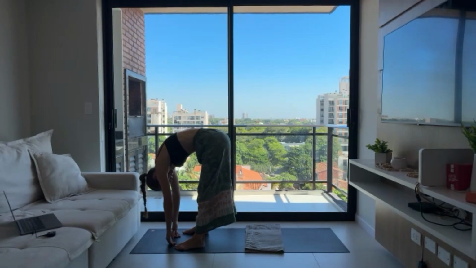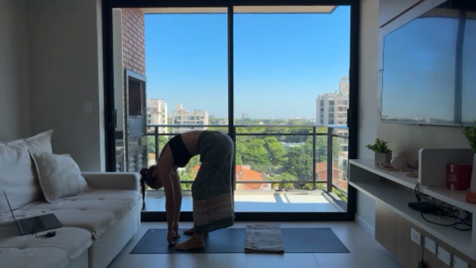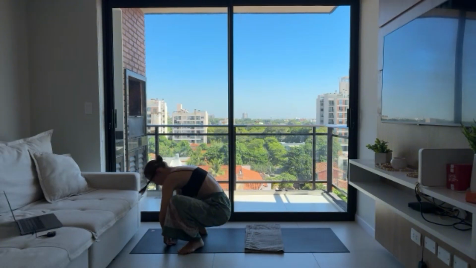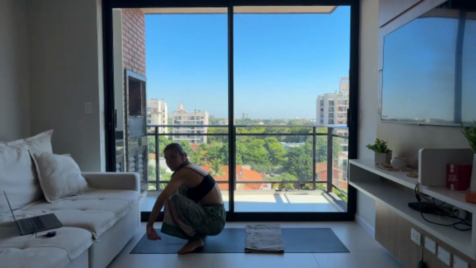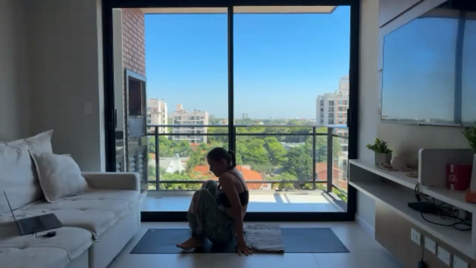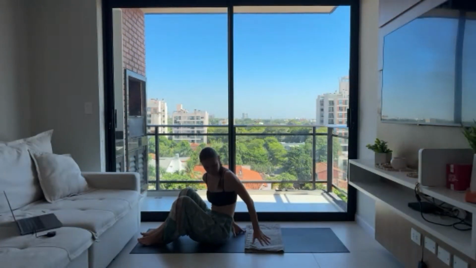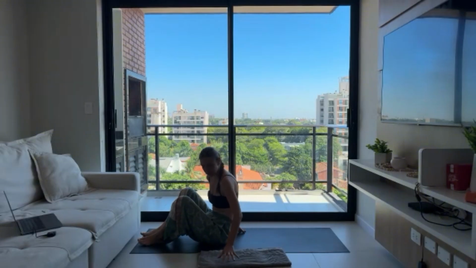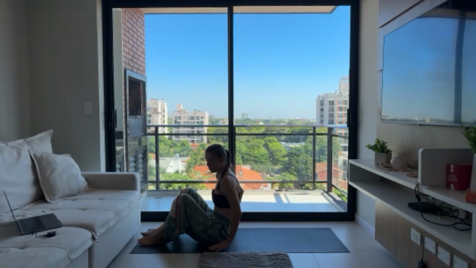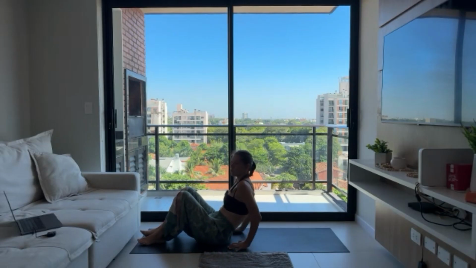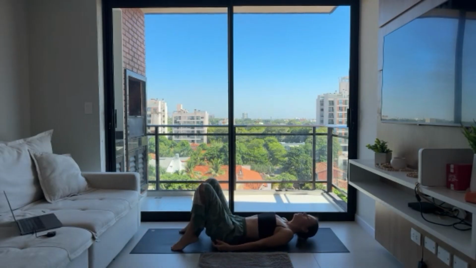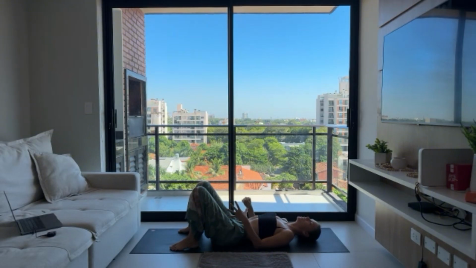And find your way to lying on the back. I will do it by bending my knees, but you can do it any other way. So let's meet the mat or the floor. And we're gonna go into the cool down, and the cool down consists of 2 simple movements.